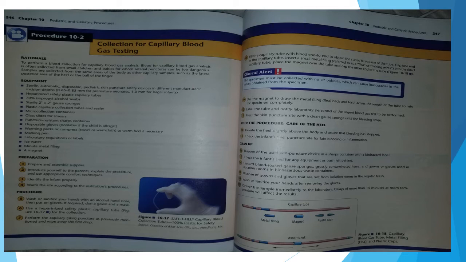After the procedure, care of the heel. Elevate the heel slightly above the body and ensure the bleeding has stopped. Check the infant's heel puncture site for late bleeding or inflammation. Cleanup. Dispose of the unused skin puncture device in a sharps container with biohazard label. Check the infant's bed for any equipment or trash left behind.